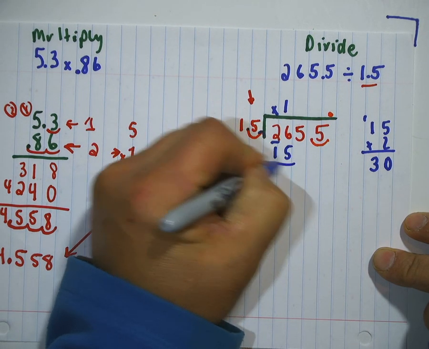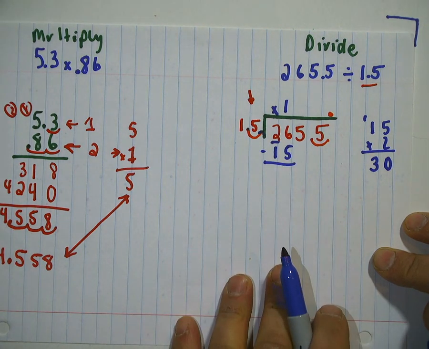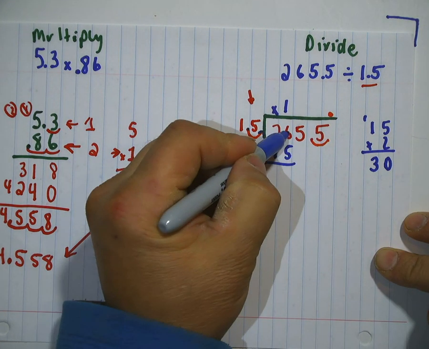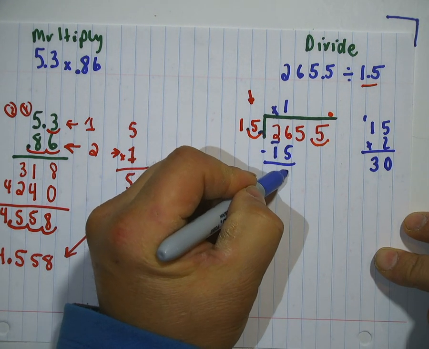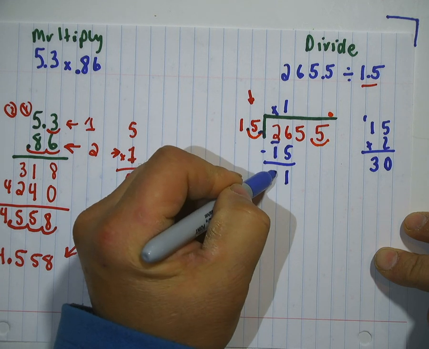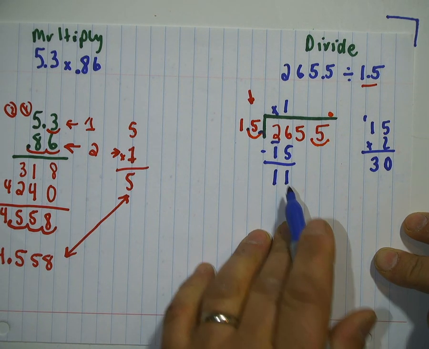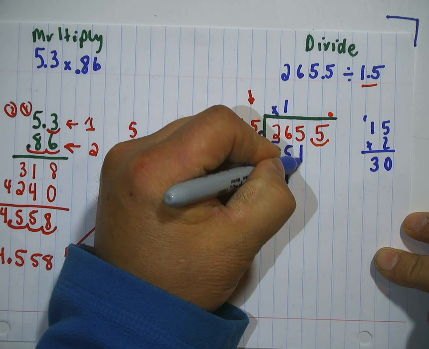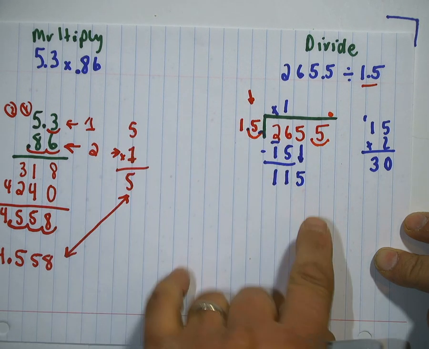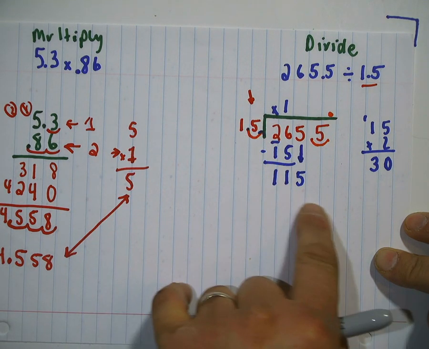I go one place value at a time. I don't try to do it into the whole thing. 6 minus 5 is 1. 2 minus 1 is 11. So I have 11 left over so far. Now I'm going to bring down the 5. Now I have 15 into 115.